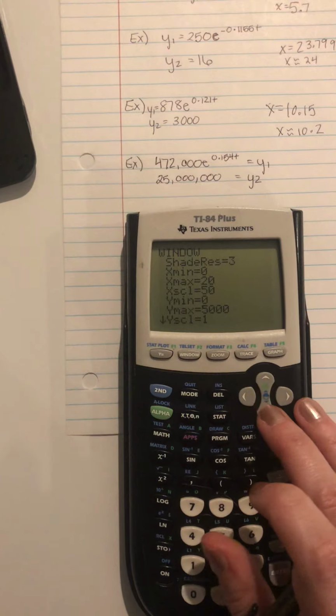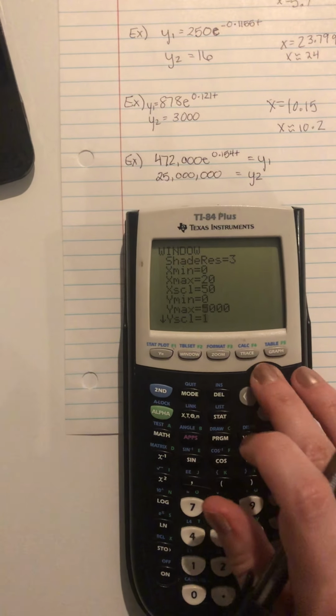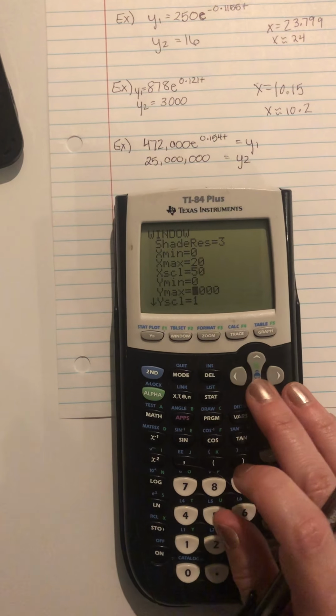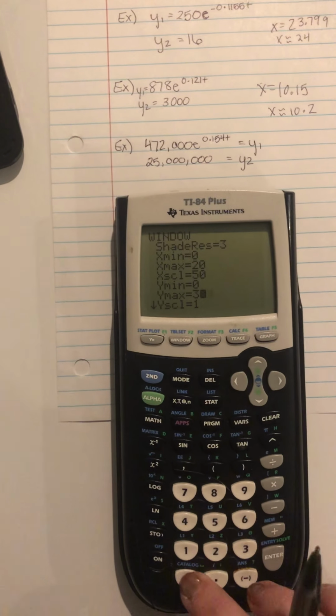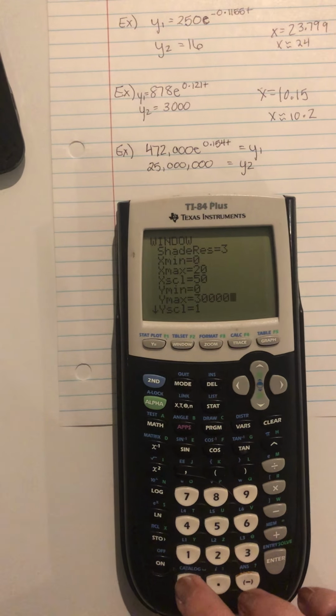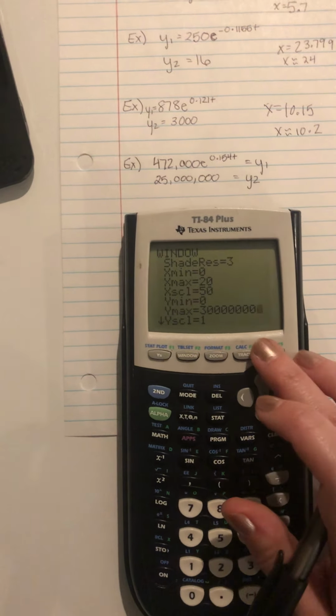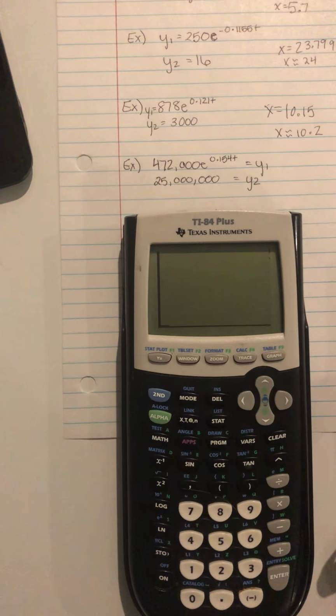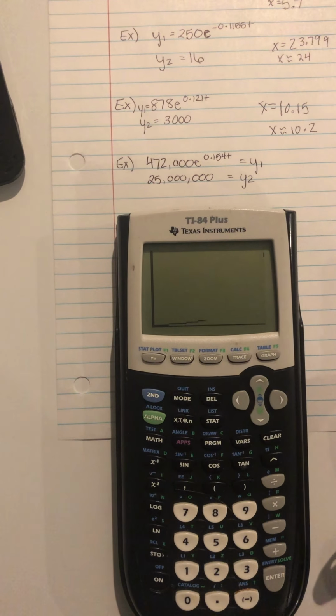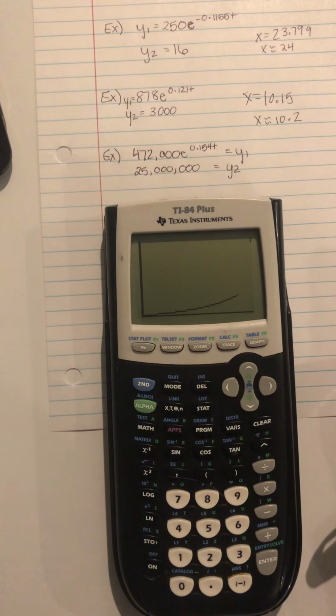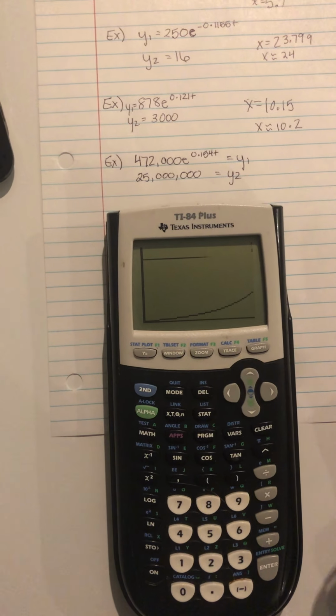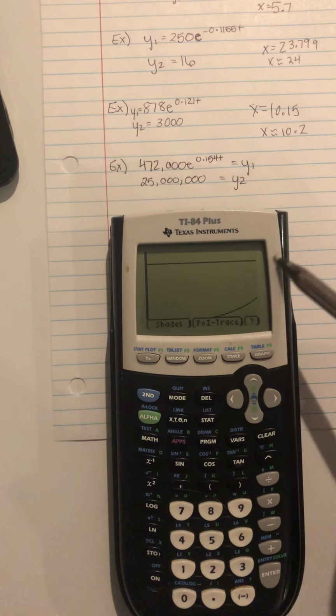Then I'm going to make sure my window, my y max, if my y2 is 25 million, I'm going to put this at 30 million. So 30, 1, 2, 3, 4, 5, 6. And then I'm going to hit graph and see what I get. Okay, so this is looking like it's okay, but then the intersection is way out here.